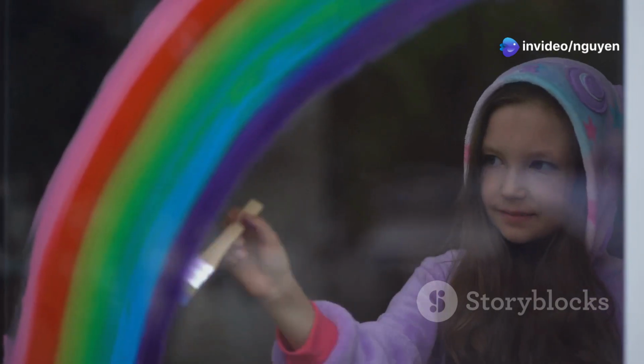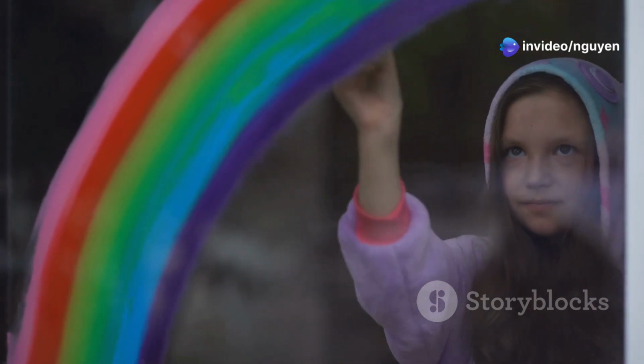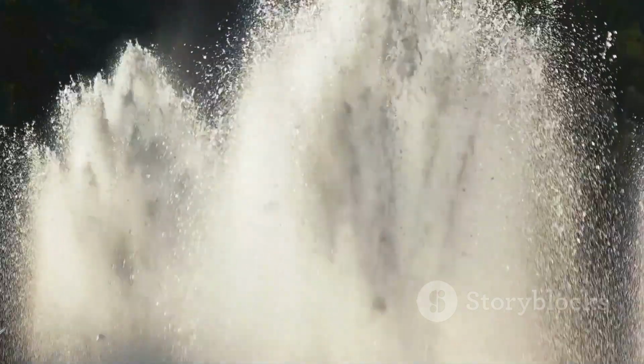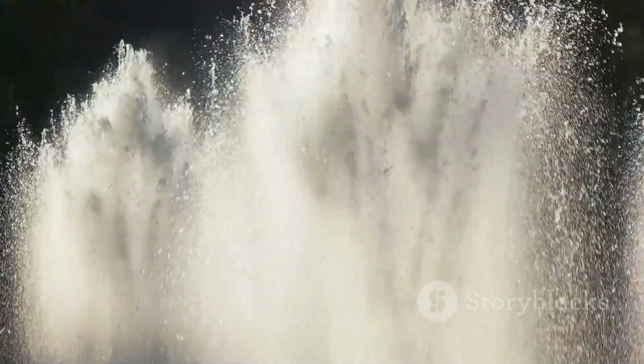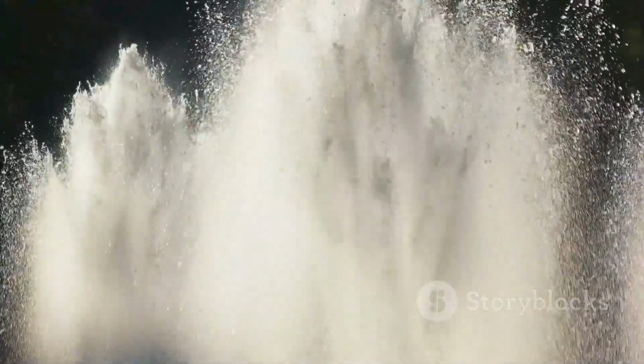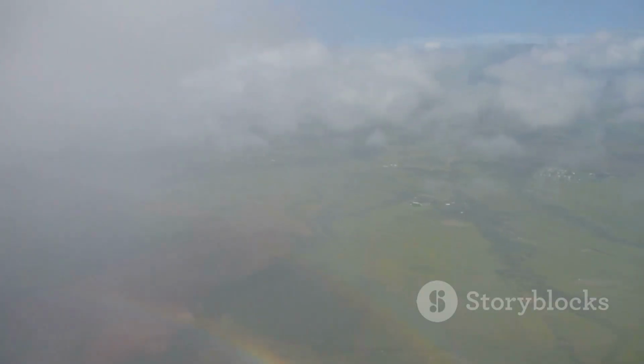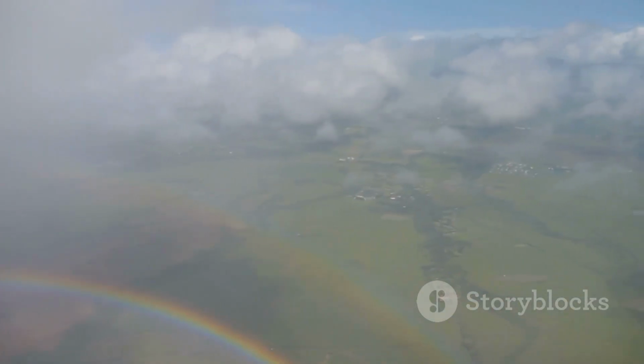So, next time you see a rainbow, take a moment to appreciate the science behind it. Remember the amazing dance of light and water, a natural spectacle that has fascinated humans for centuries. This breathtaking display is a reminder of the beauty and complexity of our natural world.